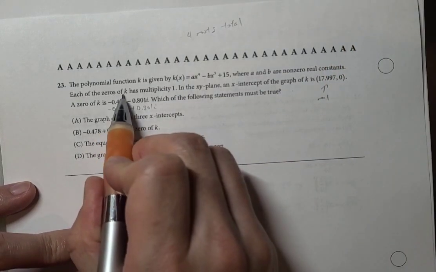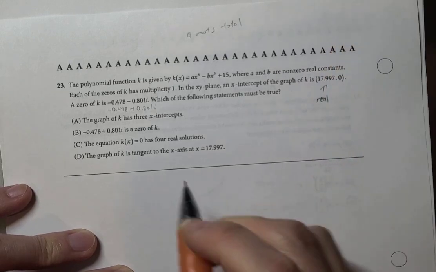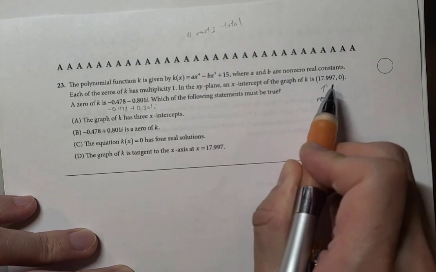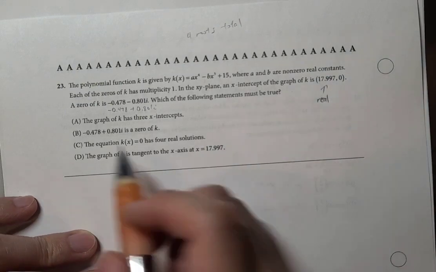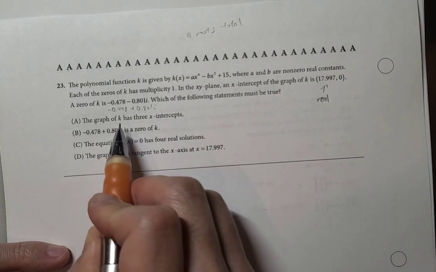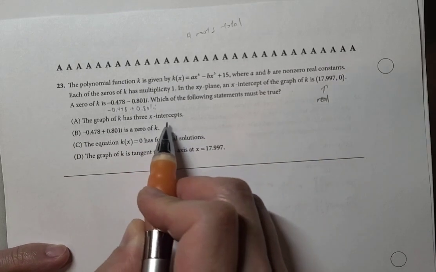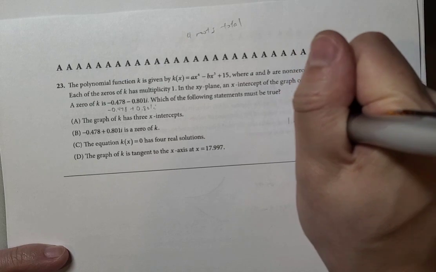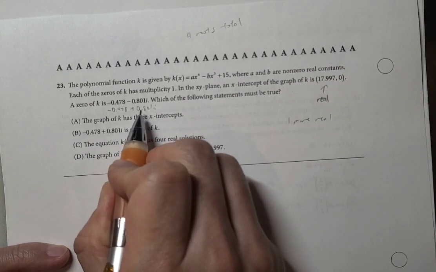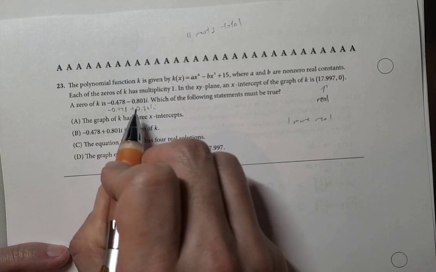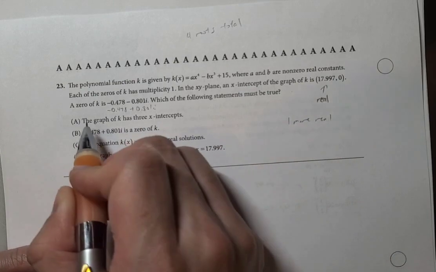Okay, each zero of k has multiplicity of 1. This says real, by the way. Okay, so there's going to be one more real zero. So let's see what the choices say. Graph of k has 3 x-intercepts. No, it's going to be 2 because, as I said, there's one more real. There are 2 complex, which aren't, the graph's not going to touch the x-axis at complex values. Only at real values it will. So it should not be A.